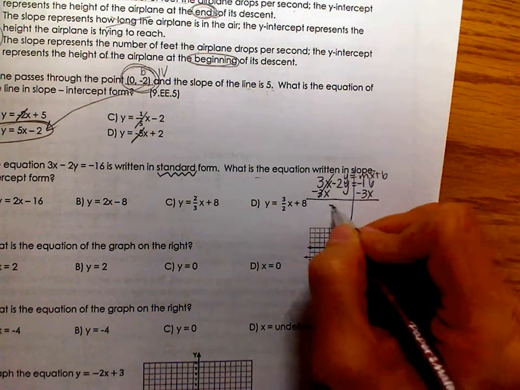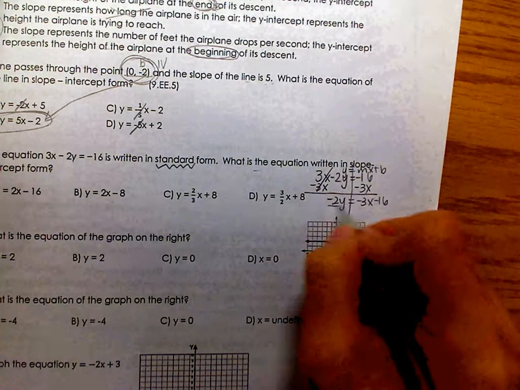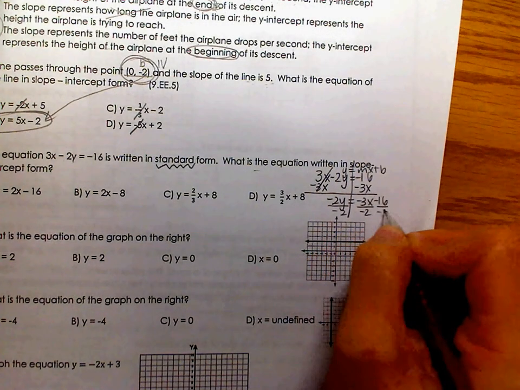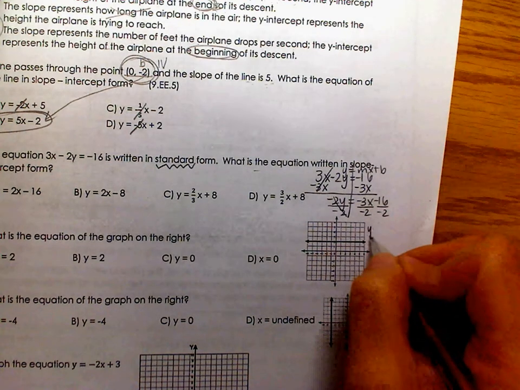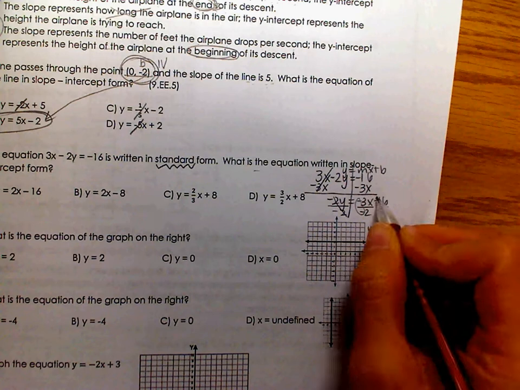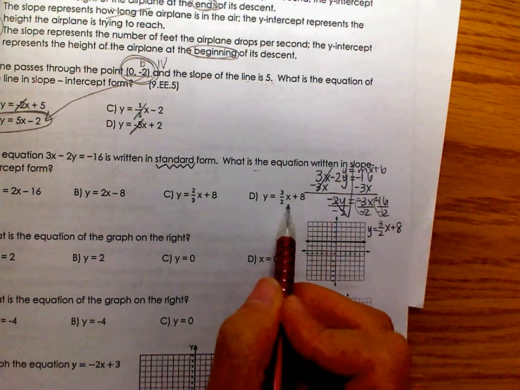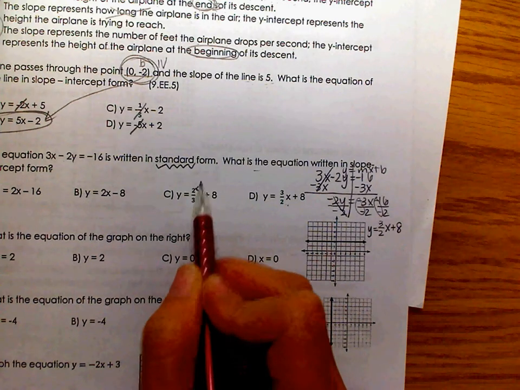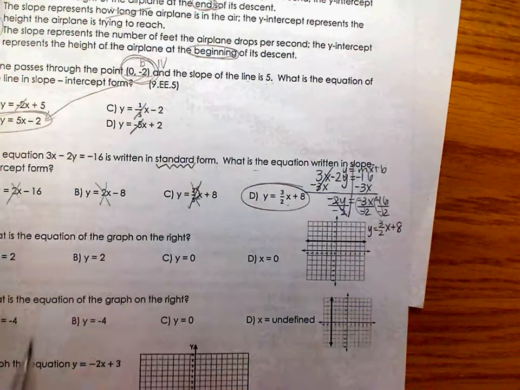I get negative 2y equals negative 3x minus 16. Divide by negative 2 on every term. So then y equals, this is positive, 3 over 2 x, and then this is positive, plus 16 divided by 2 is 8. So it's probably this one. This one, they flipped it, so that's not right. This one doesn't even have the proper fraction, so D is correct.